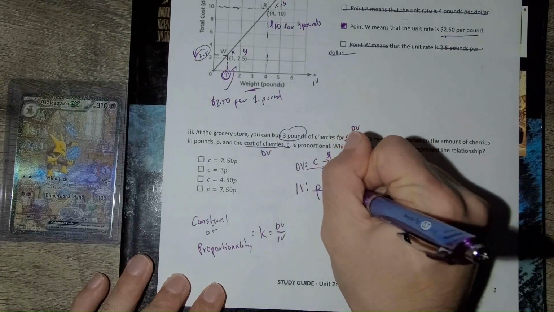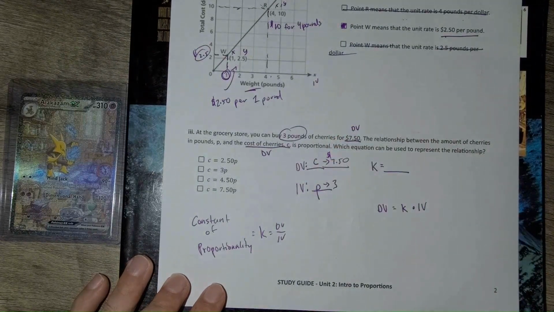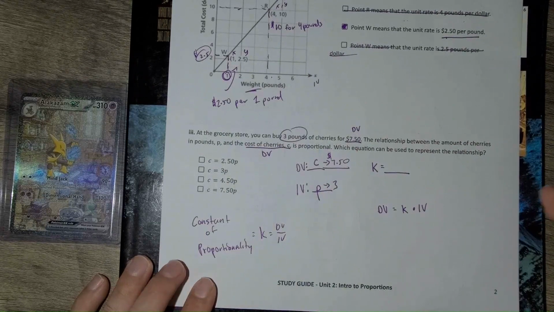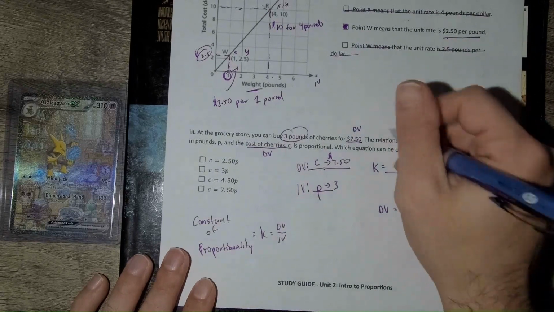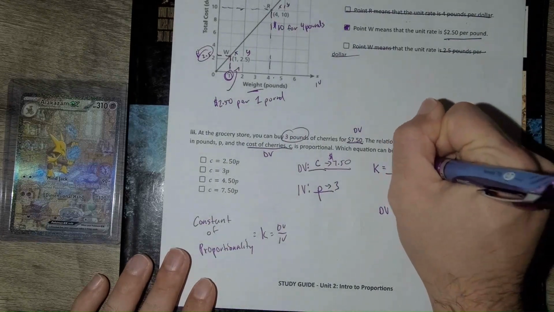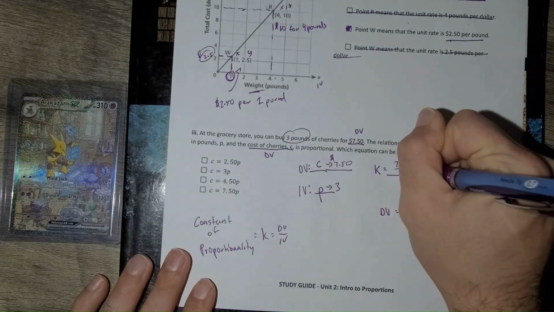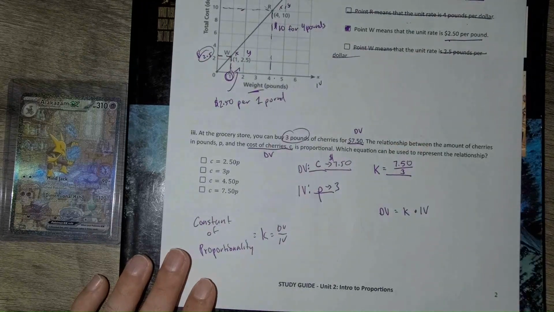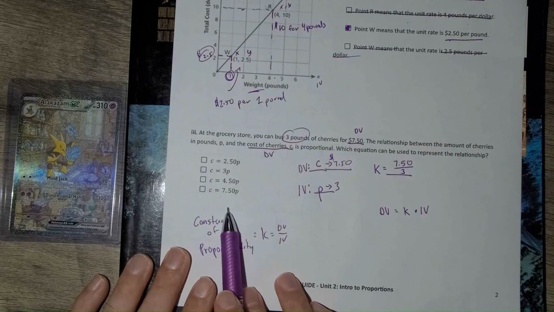And so I know that my constant of proportionality is going to be $7.50 divided by 3.